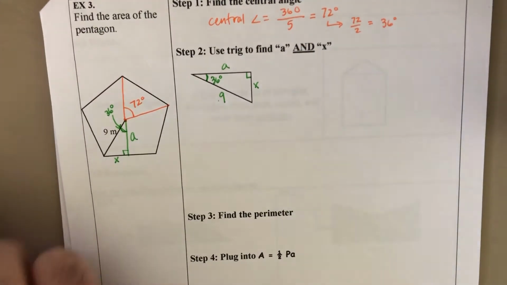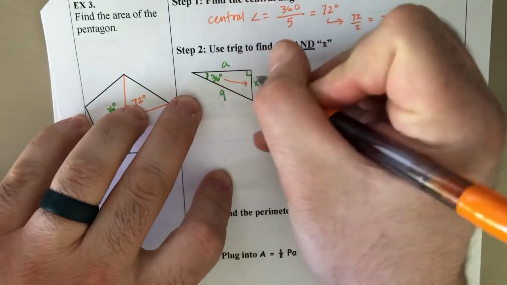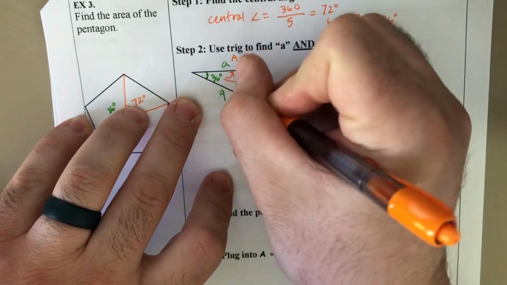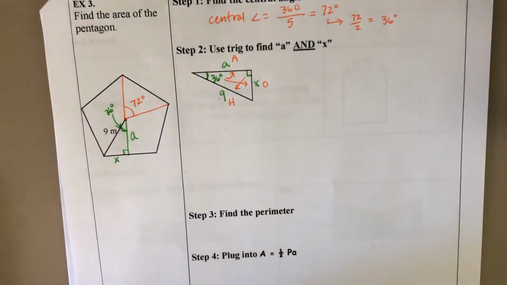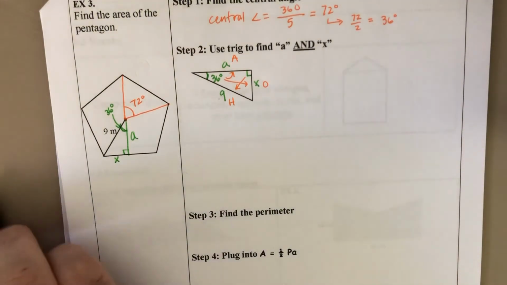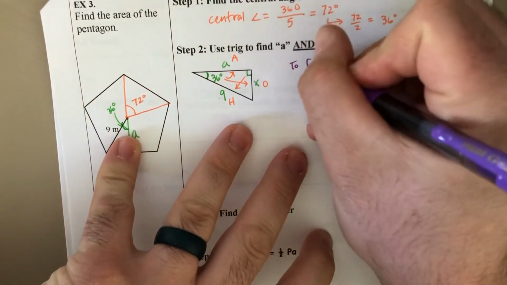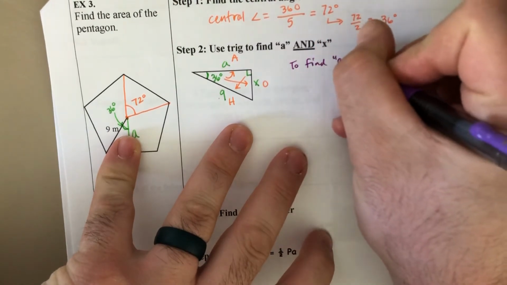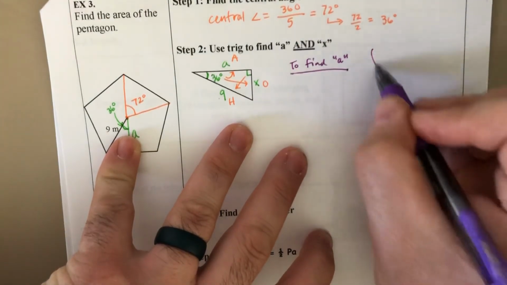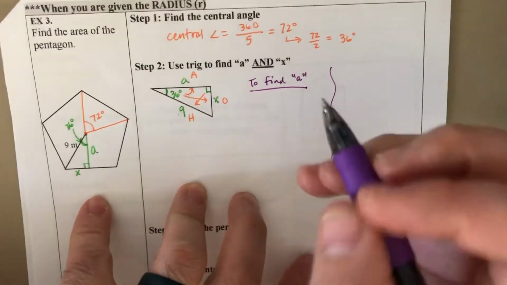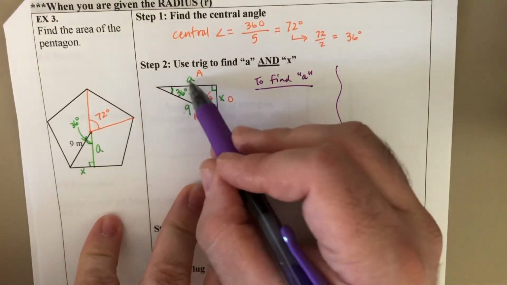Let's label, right? Every trig problem starts the same. O, A, and H. All right, so if we're finding, let's find A first. It's the first one we see there, right? So to find A, we'll put a little line there. We'll separate the two, and then we'll get to that one. Okay, so to find A. So I'm looking for little a.